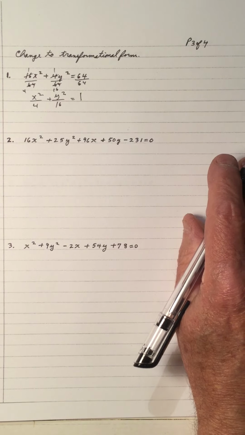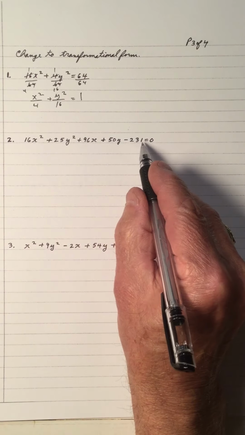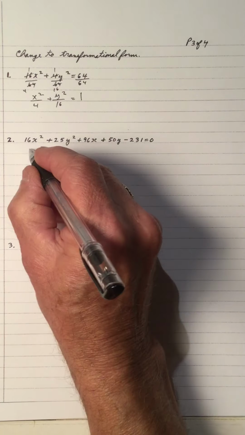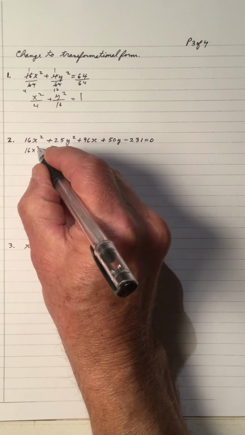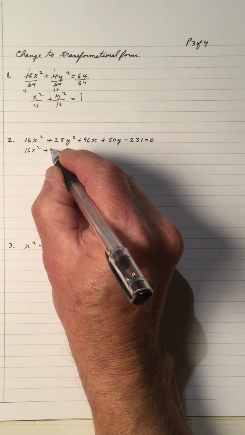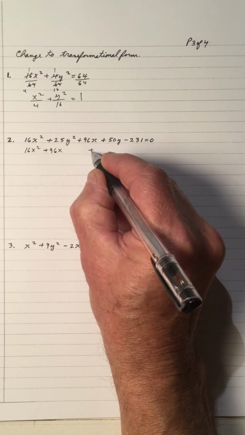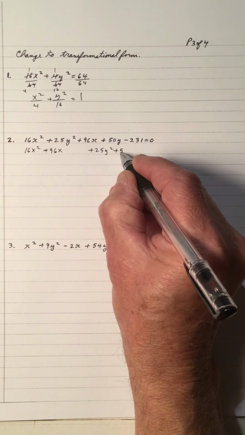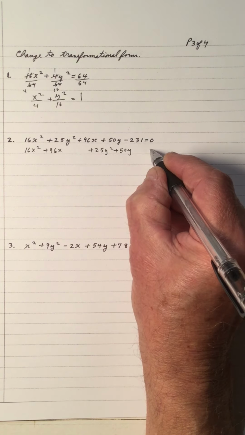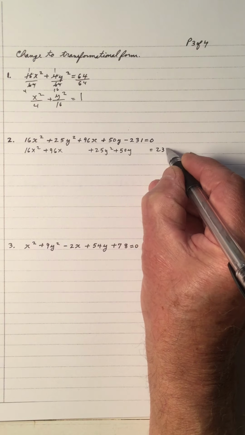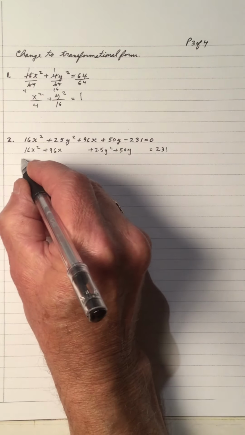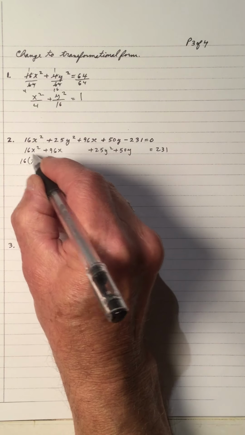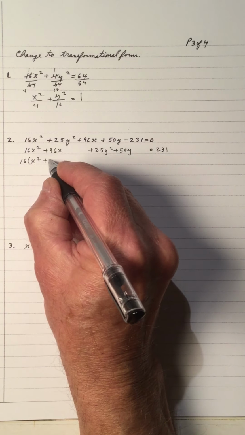Now we have to complete the square here. Let's group the x's, and we'll group the y's. So we'll cut it a little bit shorter. Group the x's, group the y's, and move the 231 to the right side to make it positive. We move the 16. 16 is the GCF, so 16 and 16 goes once, 16 and the 96 goes 6.